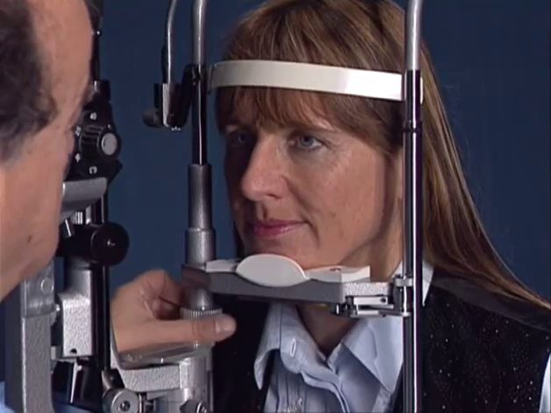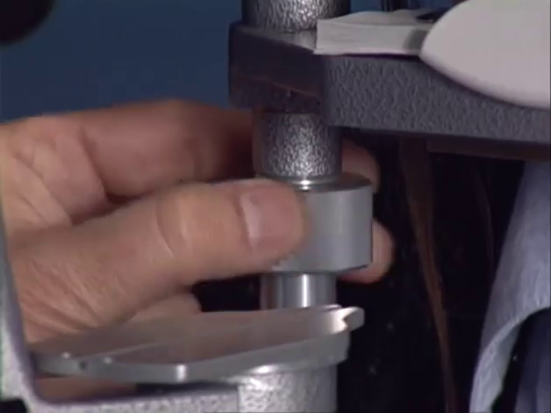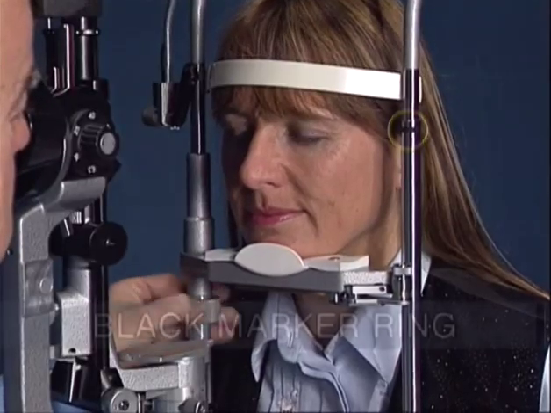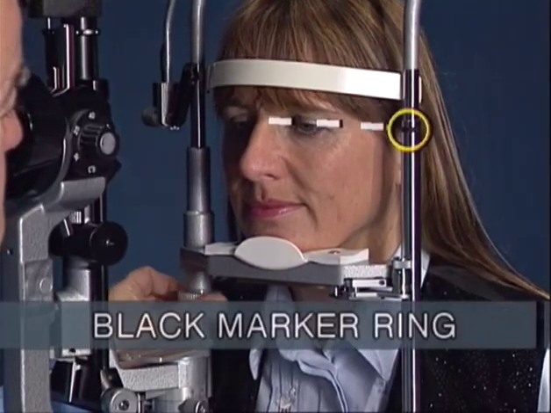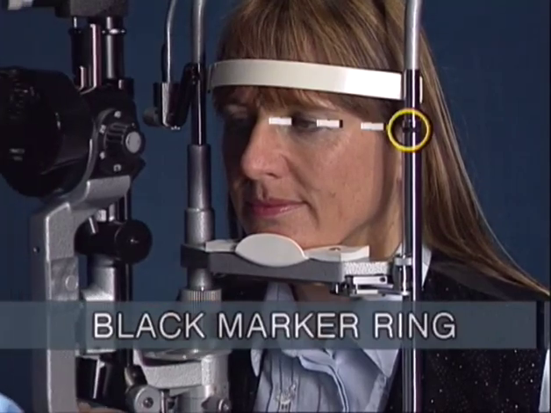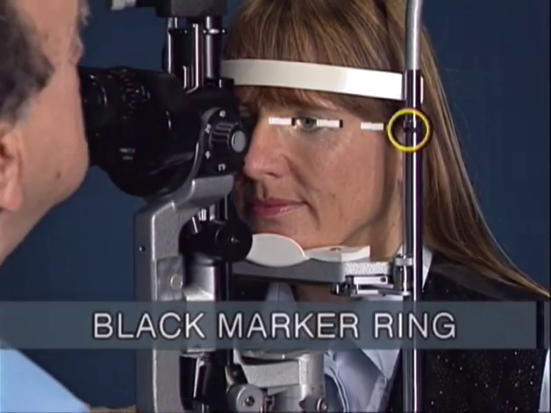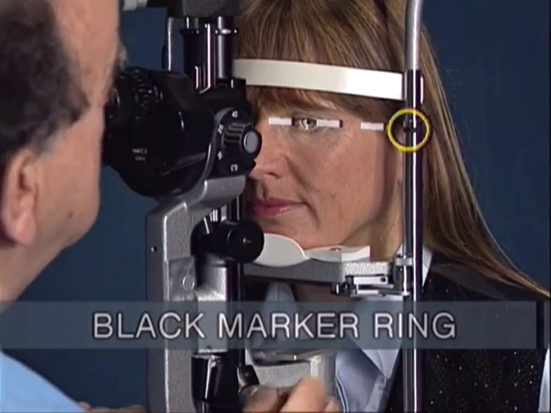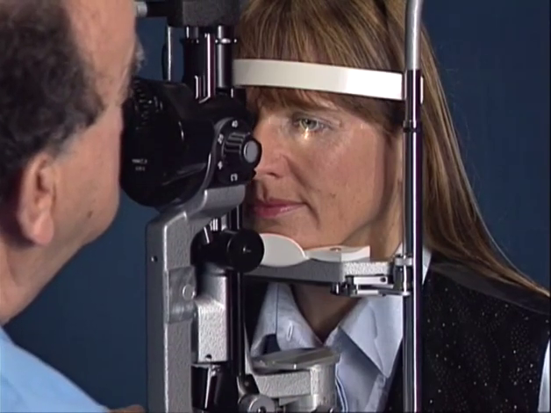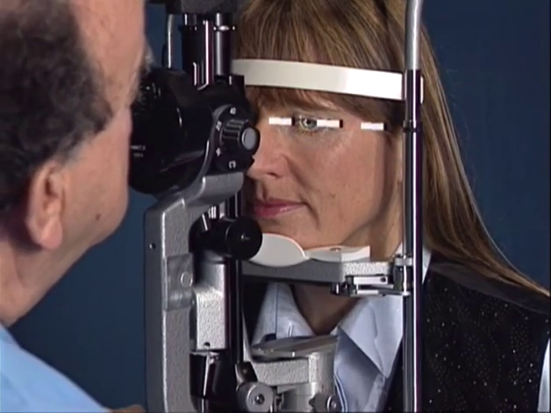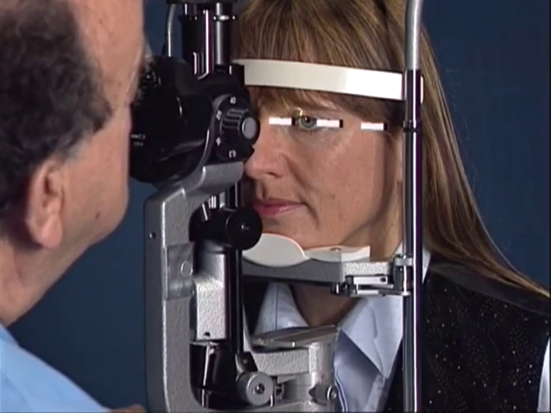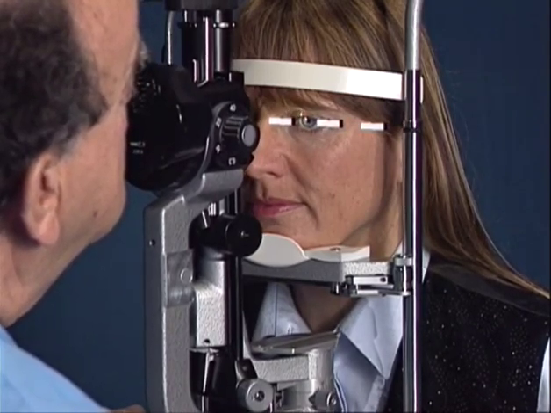For maximum ease of examination, the chin rest is lifted until the center of the patient's cornea is level with the black marker ring. The black marker ring indicates the mid-position of the up and down movements of the slit lamp. Therefore, if the patient's eye is right at this level, it can be examined entirely by just rotating the joystick without any further adjustments of the patient's head position.